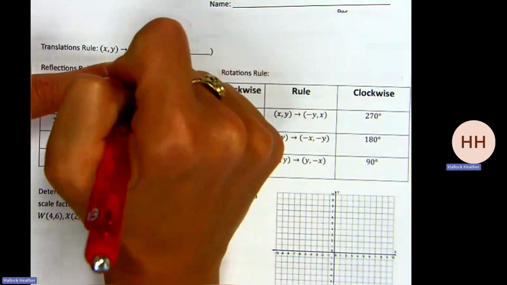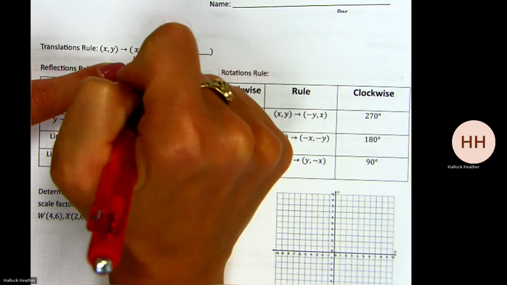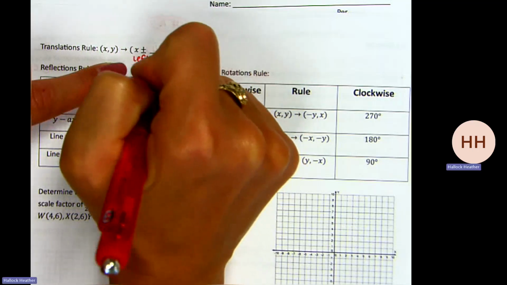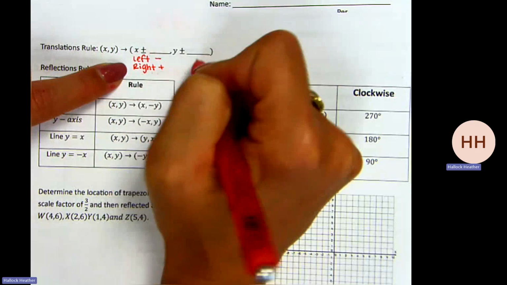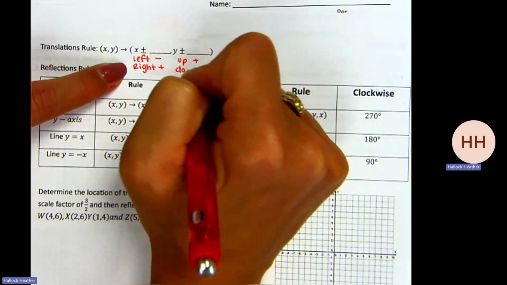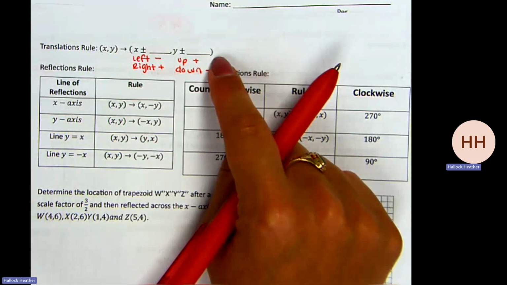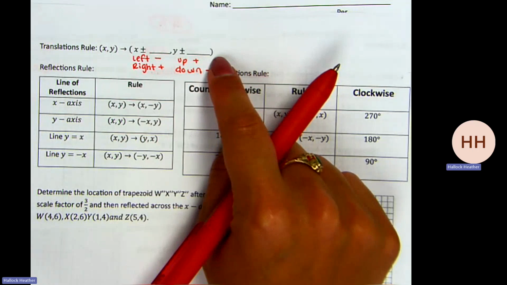So remember, the X is left, right. The right is where we add, the left is where we subtract. Y is if we go up, we add. If we go down, we subtract. And the reason why I left them blank, you don't have to fill in anything, is because it's the number that it says. So if it says to the left 3, you would take X and you would minus 3.